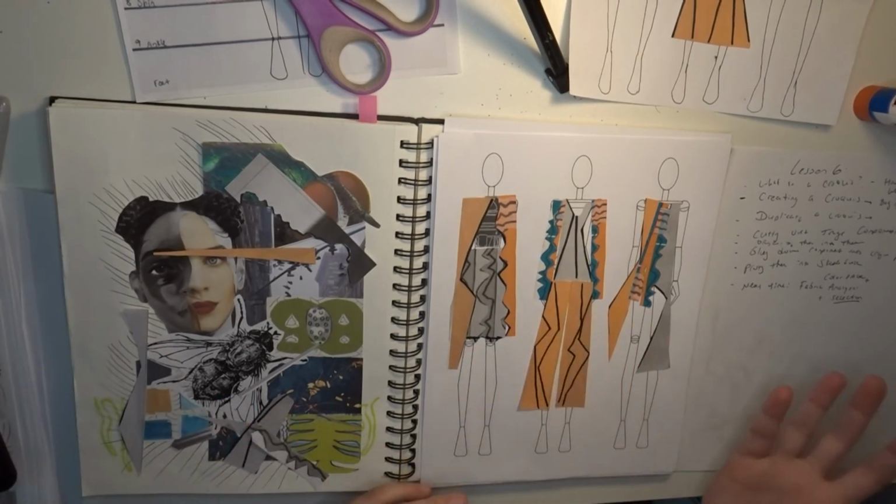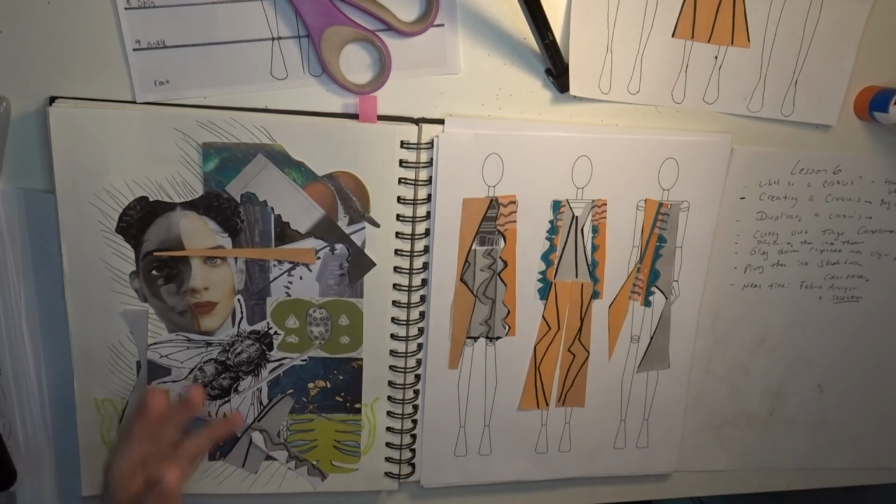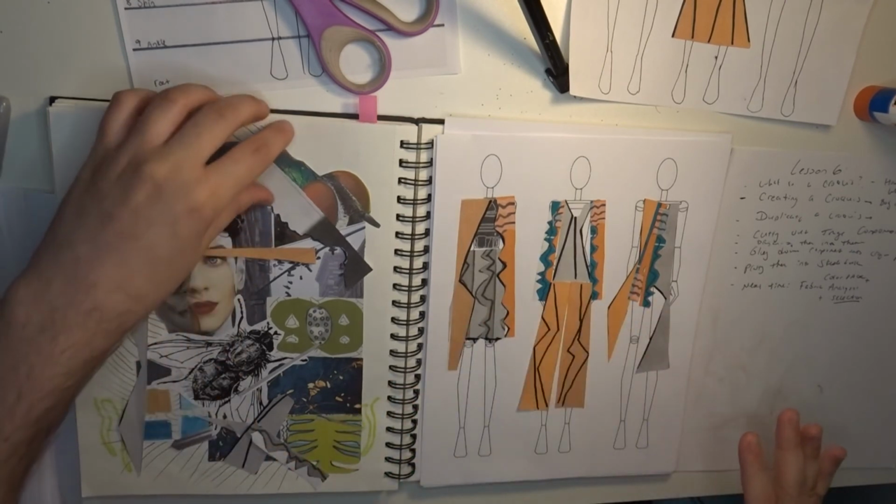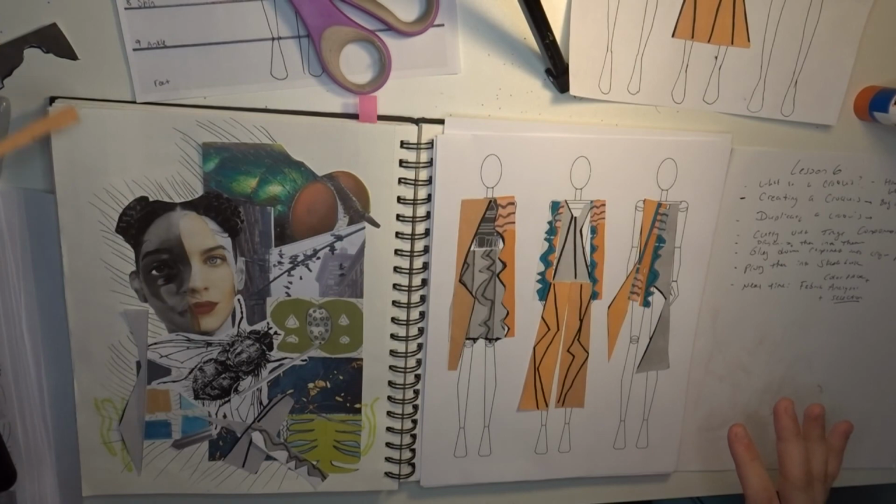So what you'll do later is you'll start to think about how you can take these and make them more garment-like, or sort of develop them more in a three-dimensional way. So instead of keeping it 2D and flat on the page, you'll start thinking about how the garment might look if it was actually constructed.